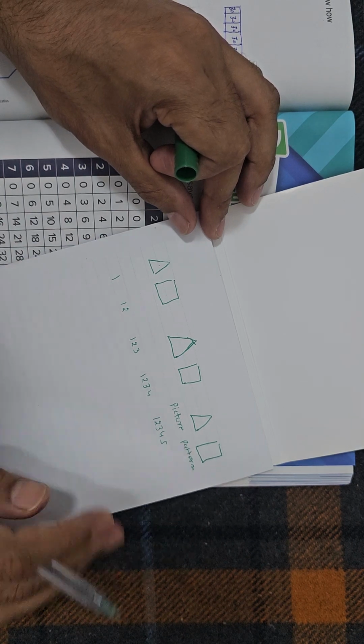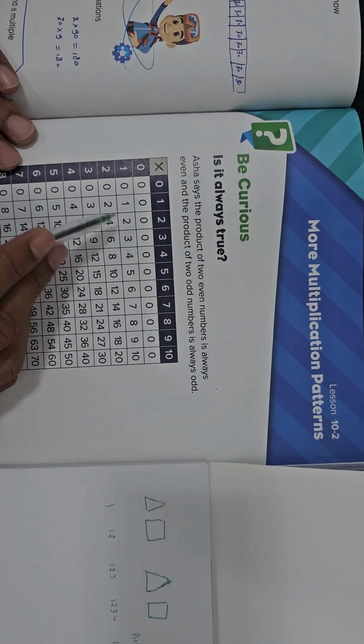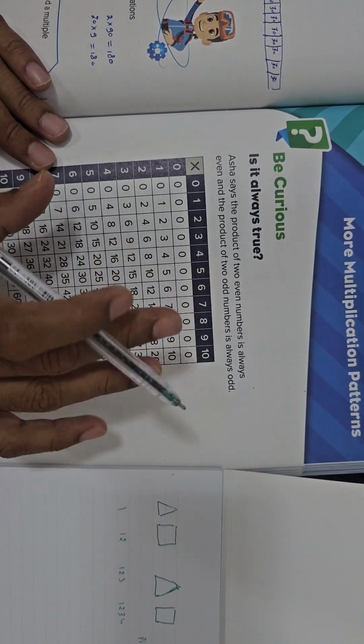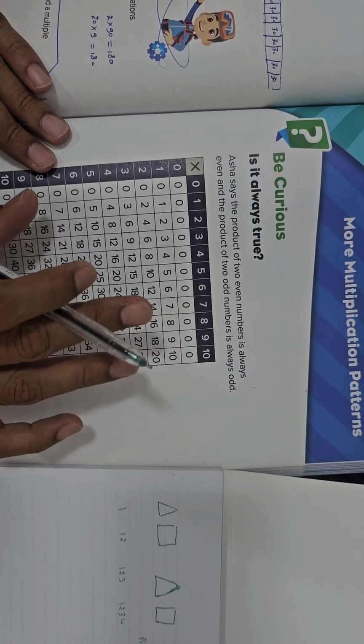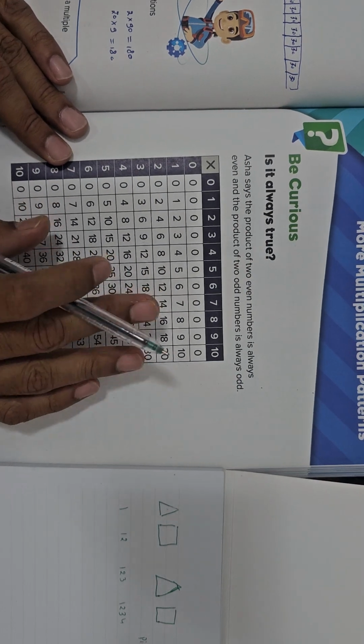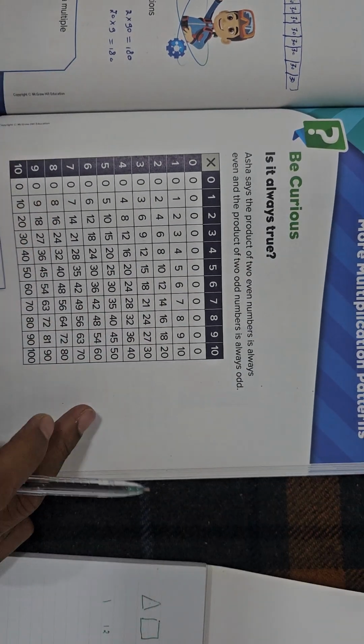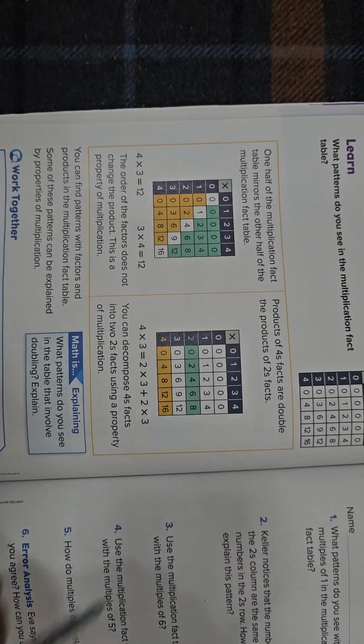We have to learn patterns for the table. Okay, so this one we are going to learn. So this is known as the multiplication table. You all know this one. You have done it in term 1 and term 2 both. Now we are in term 3. How to do this one? How to check what the pattern is?